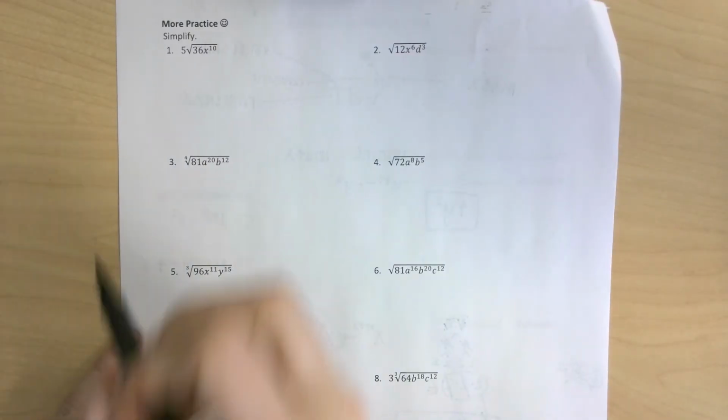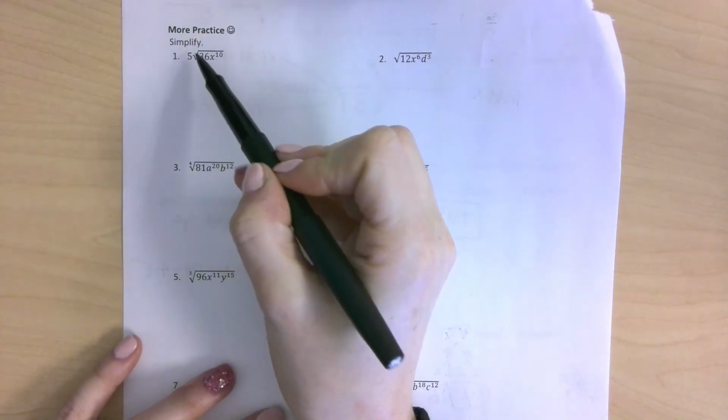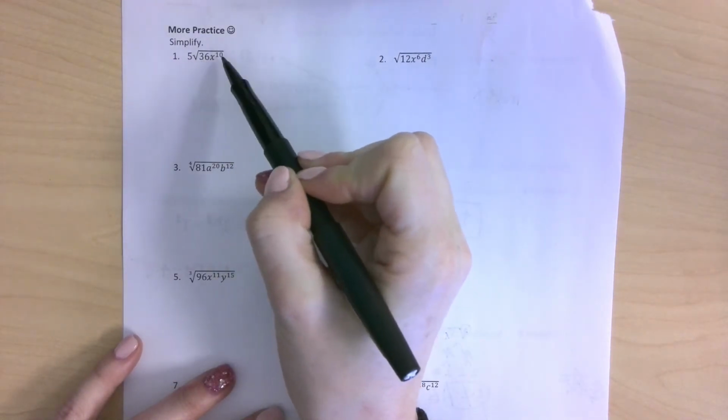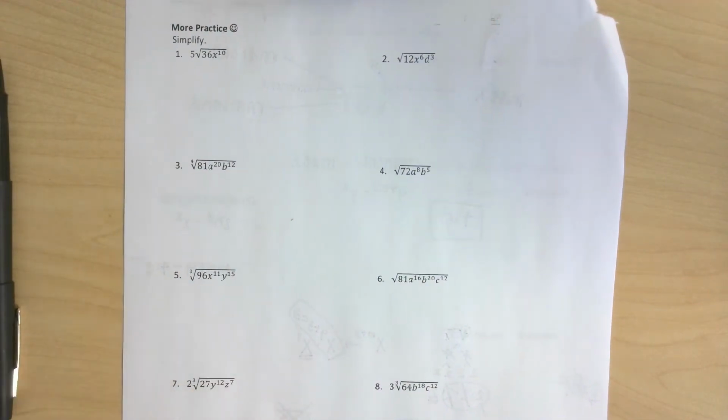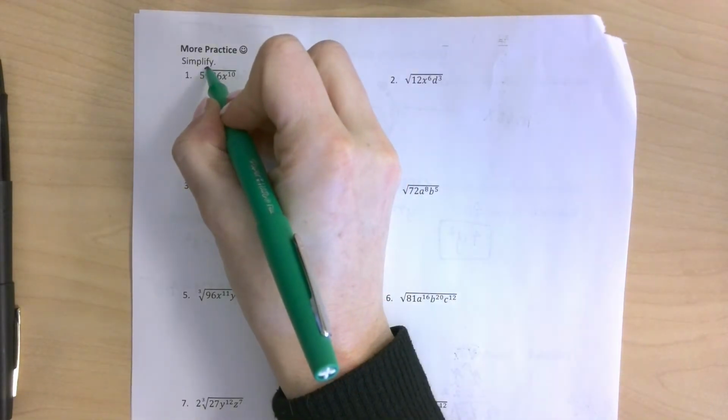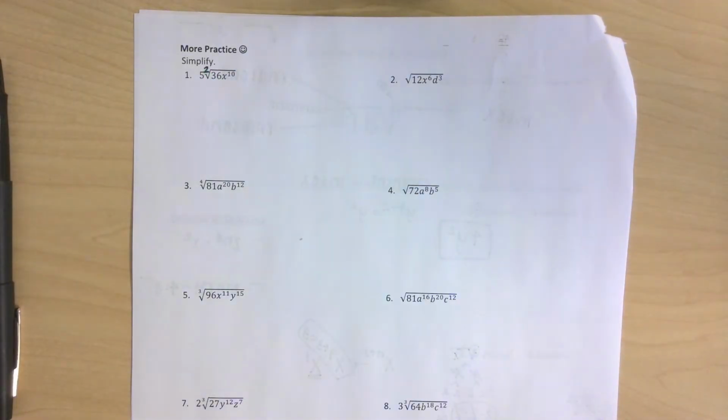All right, let's start here with number 1. Number 1 gives me 5 with the square root of 36x to the 10th. One thing I am noticing is that I do not see an index. I don't see a little number outside, so we know that it's always a nice little invisible 2.